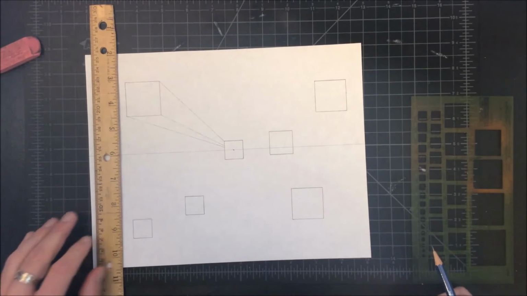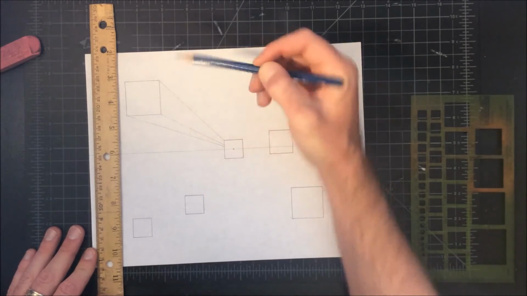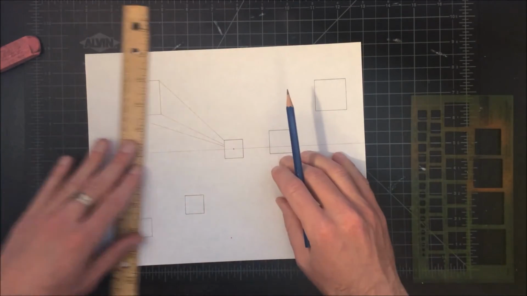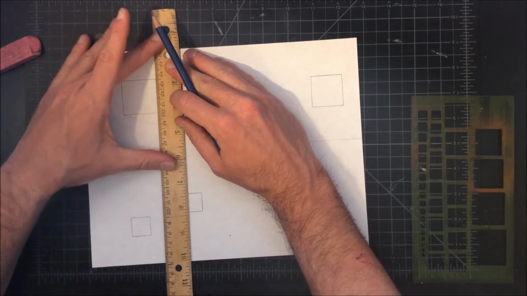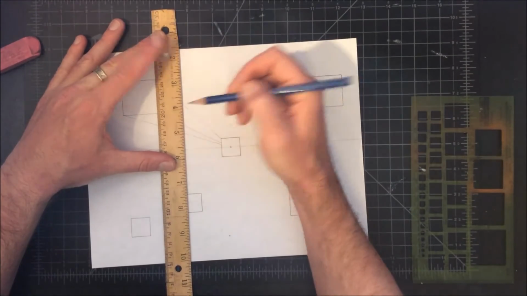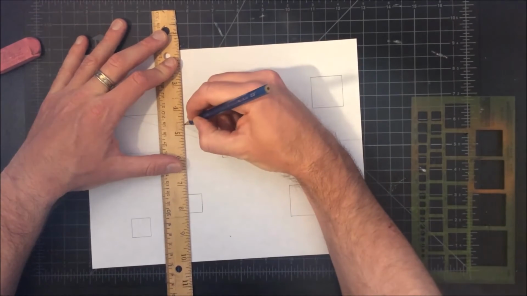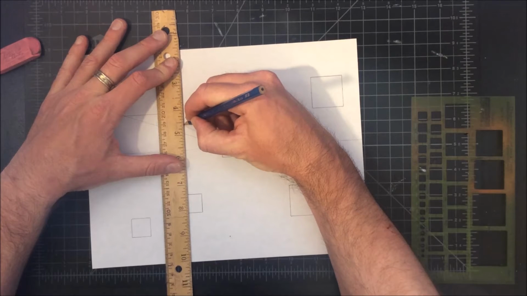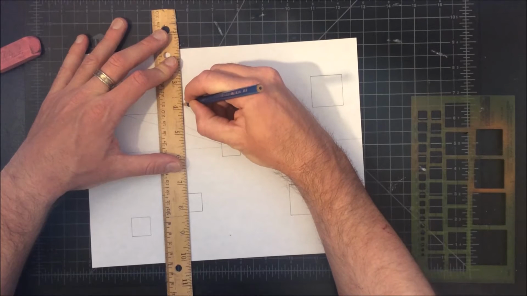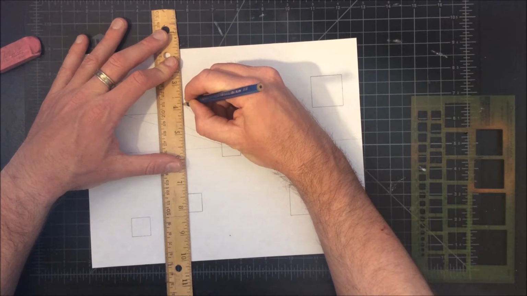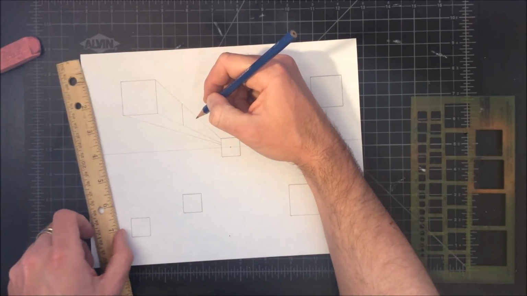So now what we're going to need is some lines that are parallel to this line and parallel to this line. So watch what happens. I take my ruler and put this edge of the ruler on the edge of the square. And then I will simply connect this to that, making it parallel. Now this isn't going to be a cube. This is going to be a rectangular prism. I can already tell this is going to be kind of stretched out. See? Rectangle.